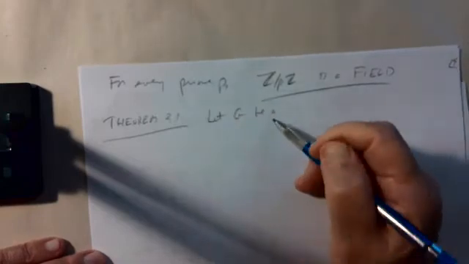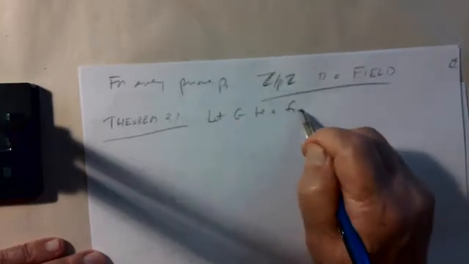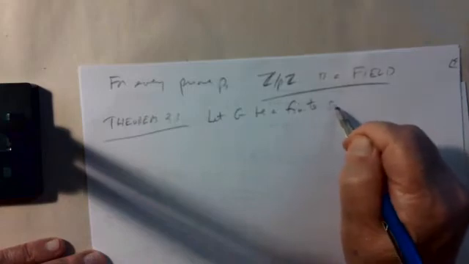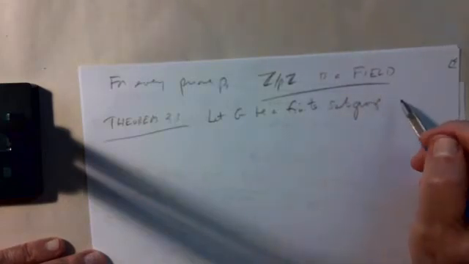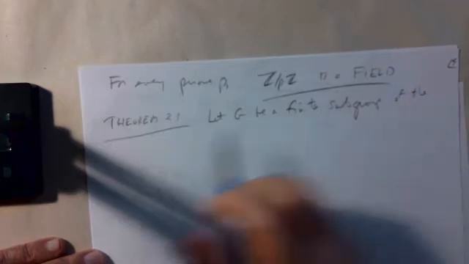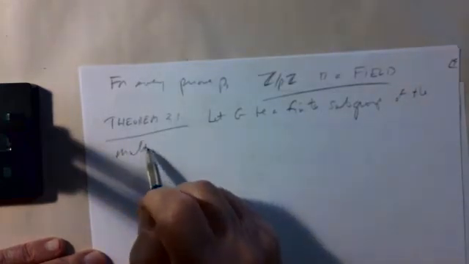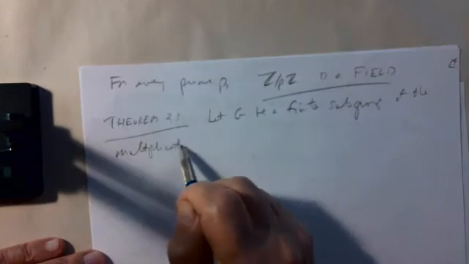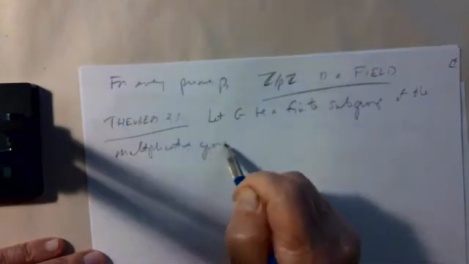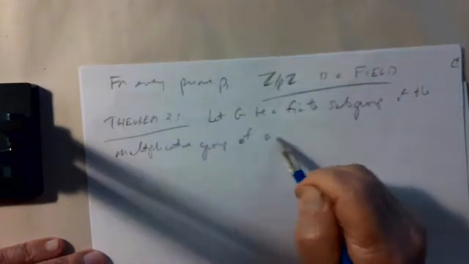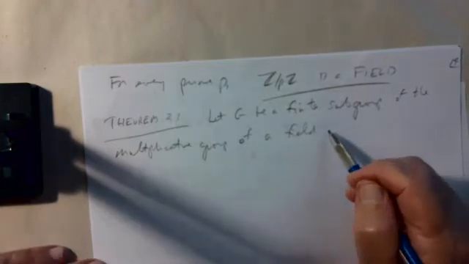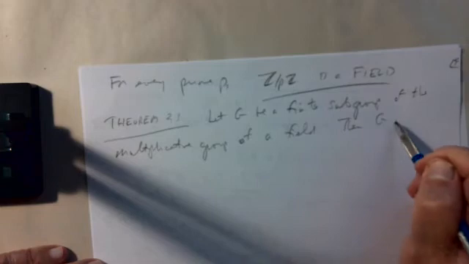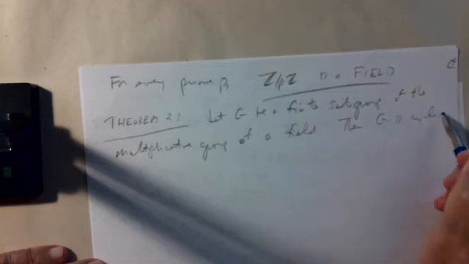that G be a finite subgroup of the multiplicative group of a field. Then G is cyclic.